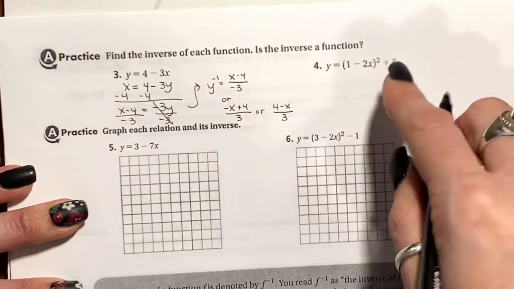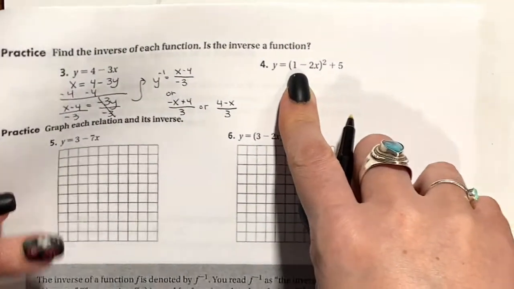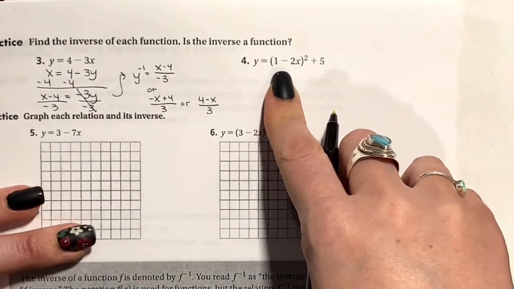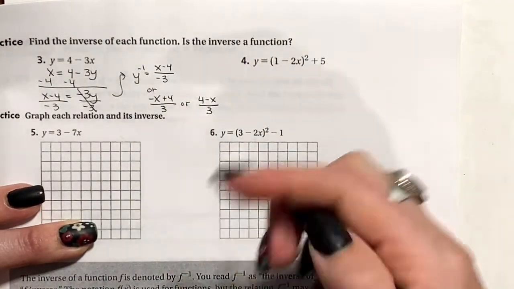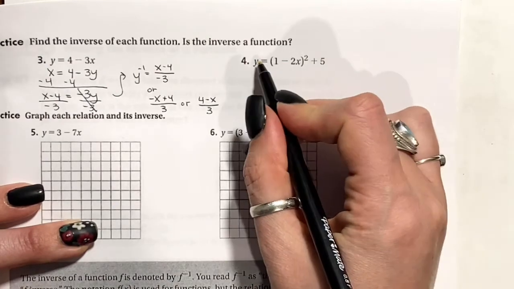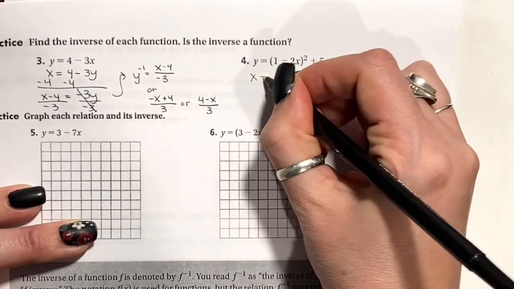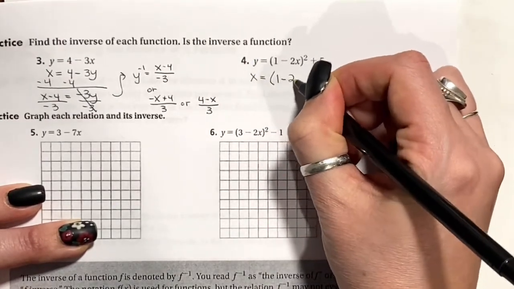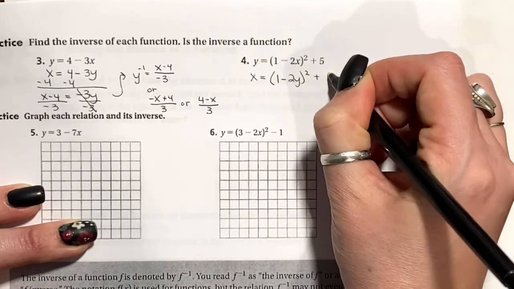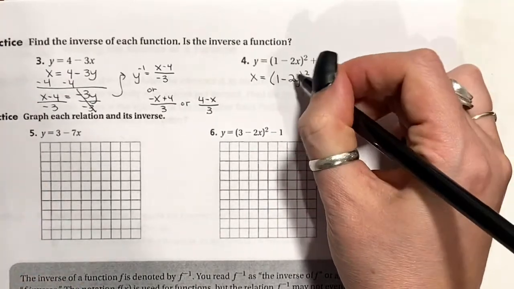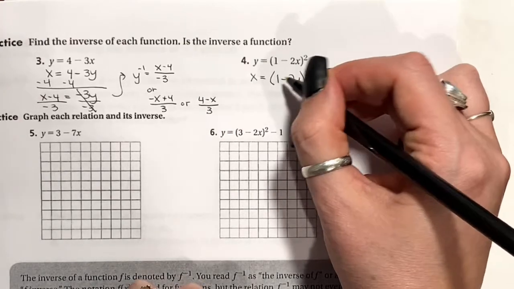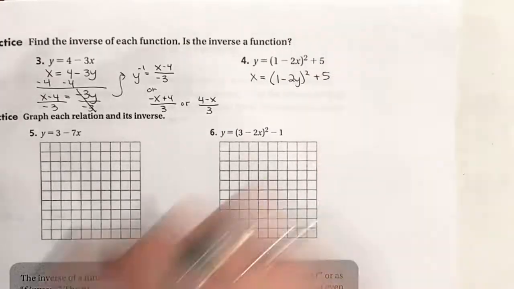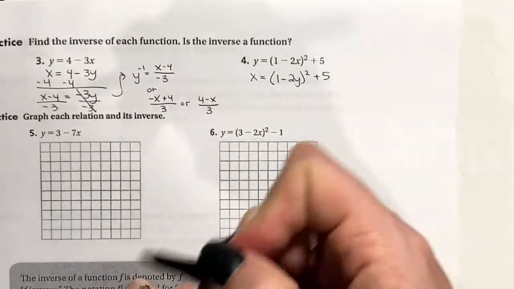So, okay, let's try a little bit more difficult one. We have some more stuff going on here, but still the same steps are going to apply. We're going to switch the places of the x and the y. So I get x equals 1 minus 2y squared plus 5. And again, once we switch those places, we're just trying to get y alone. On this one, we do have more steps to do since there's more things to get rid of. So think of that order.